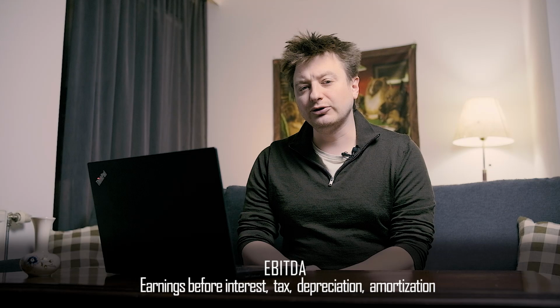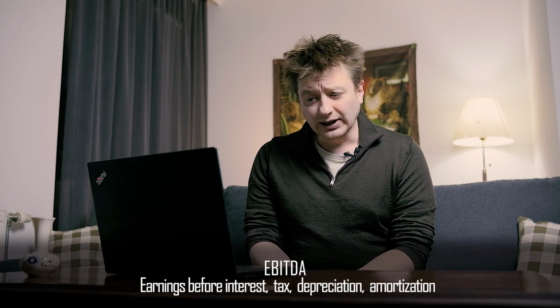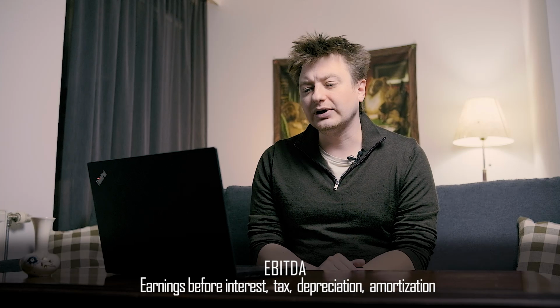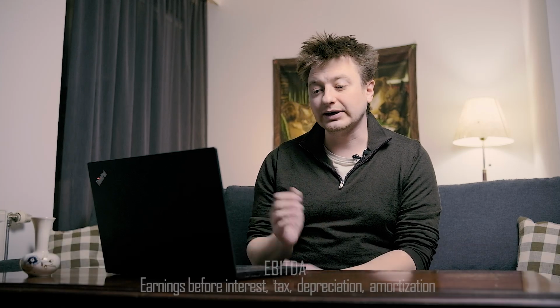The second one used is something called EBITDA. It stands for earnings before interest, tax, depreciation, and amortization. And this is earnings excluding some things. Like I said, it's within the name, so it excludes interest payments, tax payments, and depreciating assets.